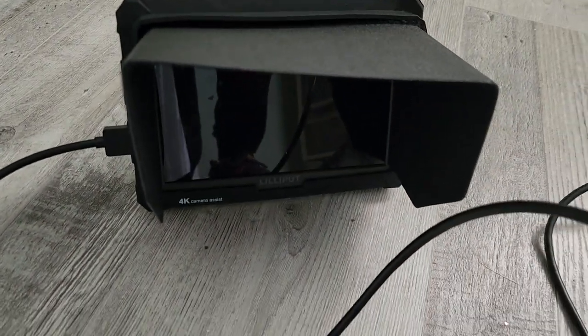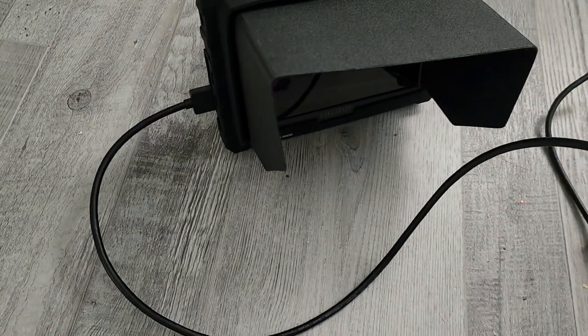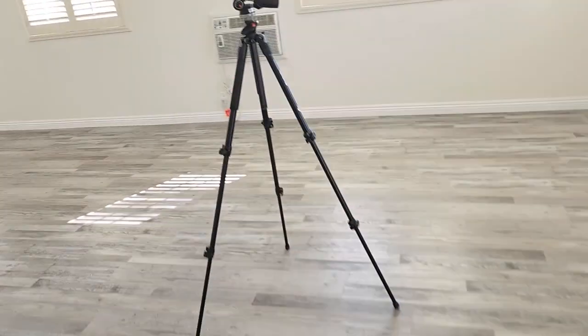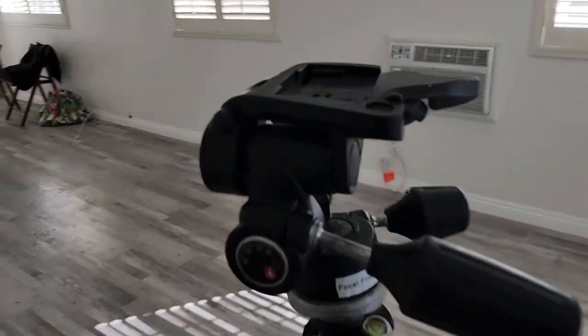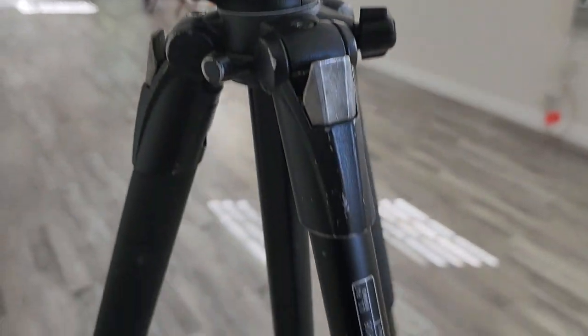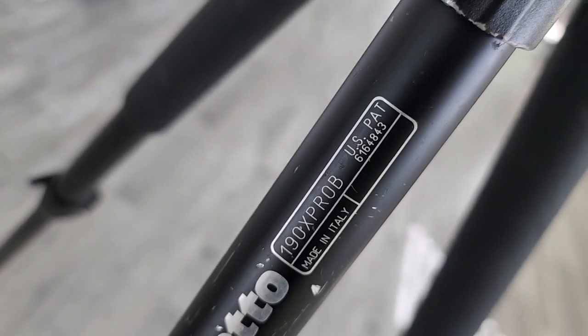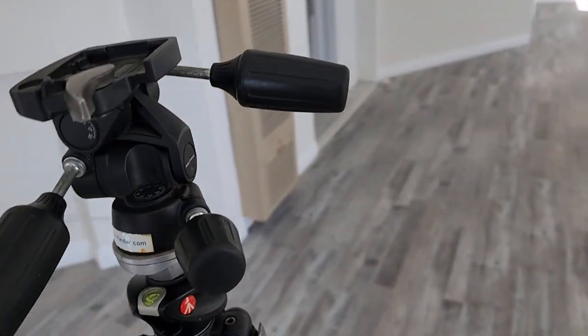Down here for the monitor, I have a Lilliput 4K monitor along with this mini HDMI that feeds into this A7R. I also have this Manfrotto that I use for a tripod, and this is probably my oldest tool that I have.